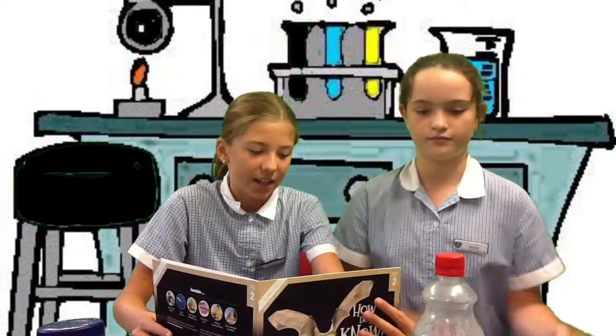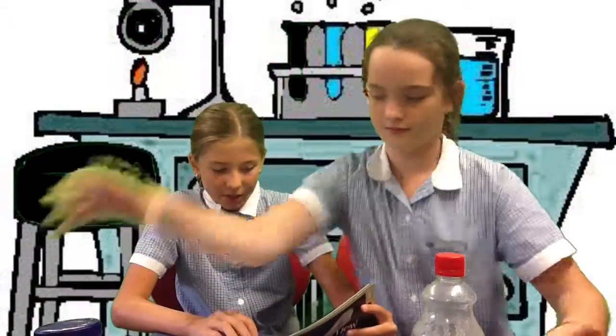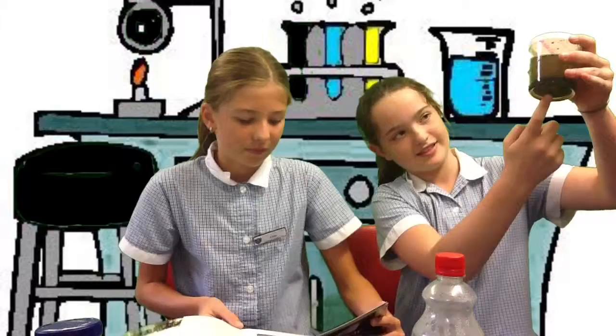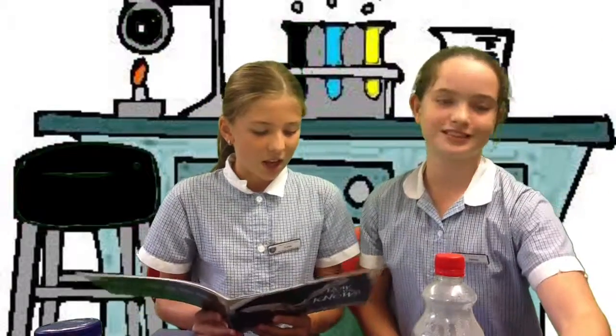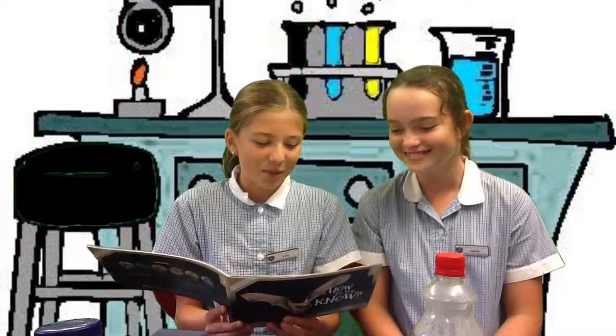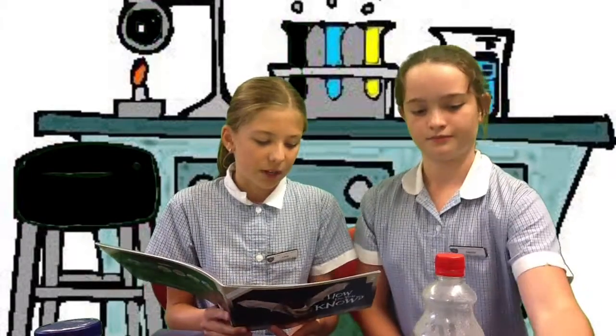Take 2 jars and label them jar 1 and jar 2. Put a tablespoon of soil in each. At the bottom of the soil. We've already done the experiment, so I can't really tell. Pour half a cup of water into each jar. Shake and stir to mix the soil and water.